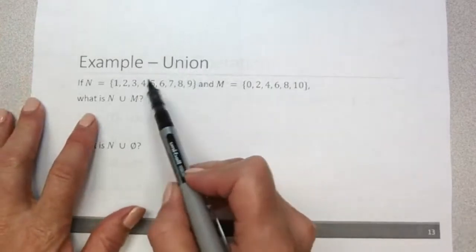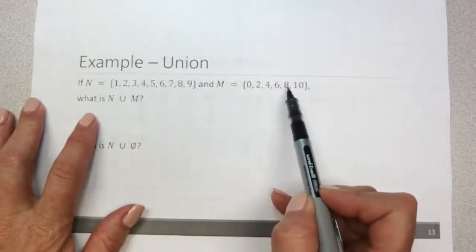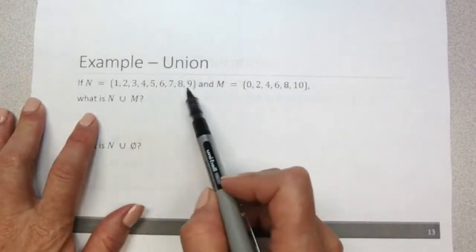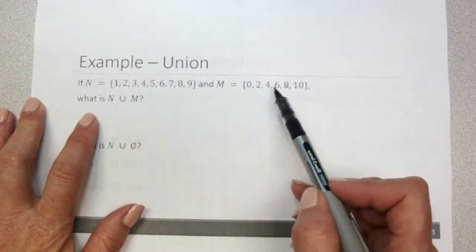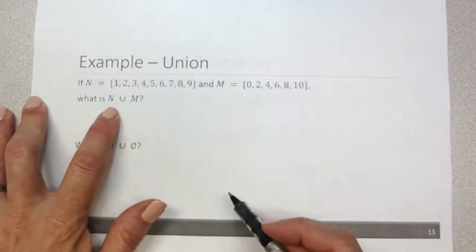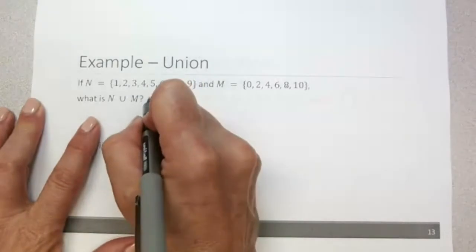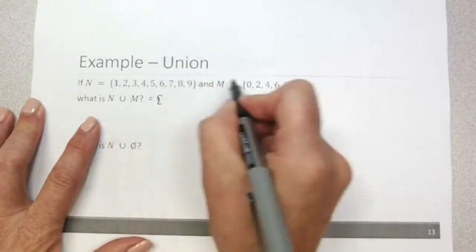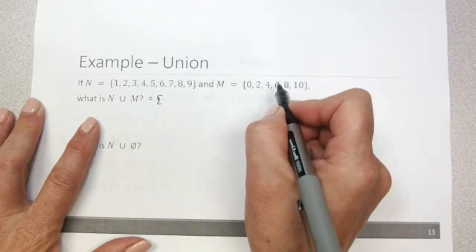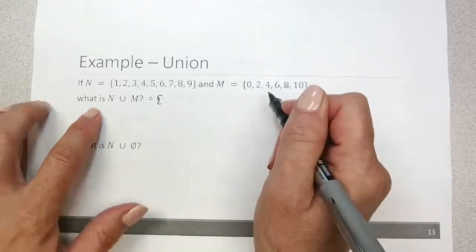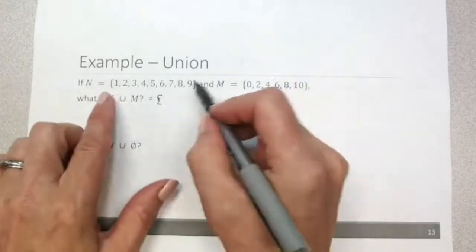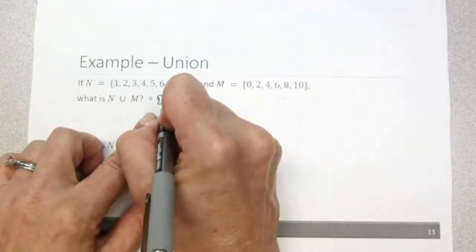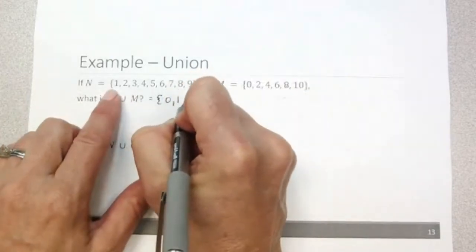So with our example of n and m that we were using before, where n is the integers 1 through 9, and m is 0, 2, 4, 6, 8, and 10, the union of n and m is going to be all of the elements that are in either set. So we want to list everything out. And usually we do list them in order. So the smallest value here would probably be 0, 1.